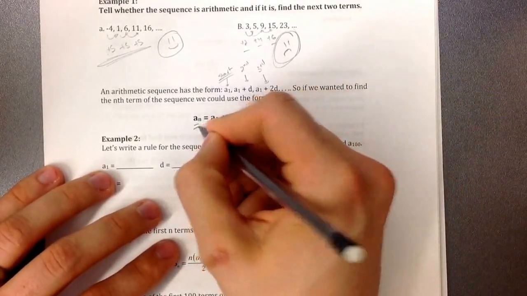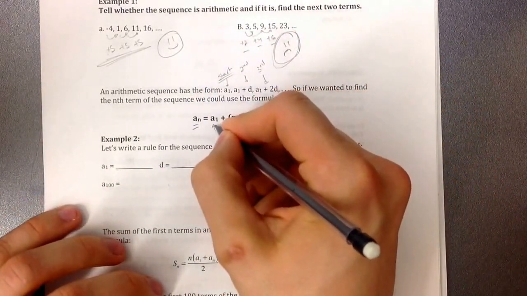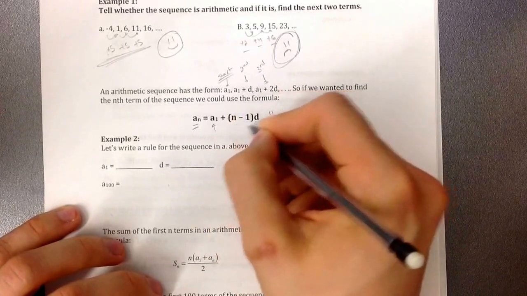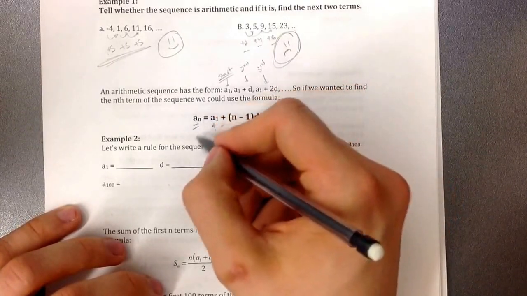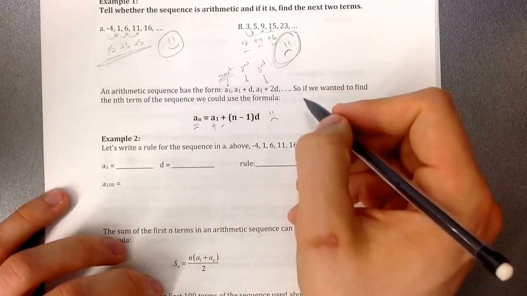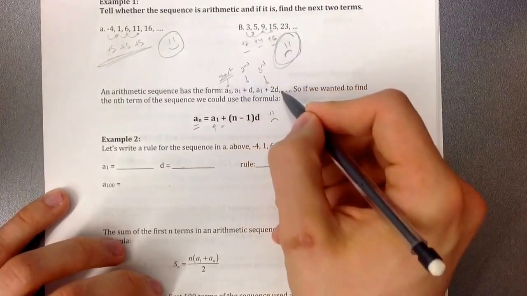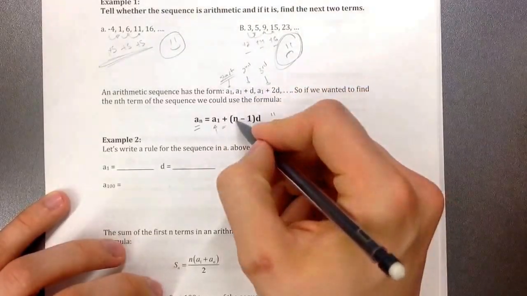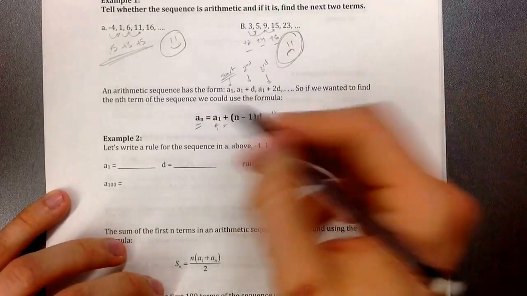If you want to find the value of any number in the sequence, you take that first number, and then you add to it a certain number of that change. For example, if I wanted the third term, I would add that change twice, because you start here, here's the first time you add it, here's the second time you add it. So you take 3 minus 1, since I'm adding it twice, and multiply it by 5.